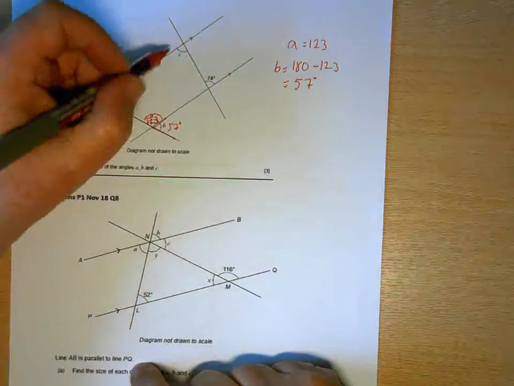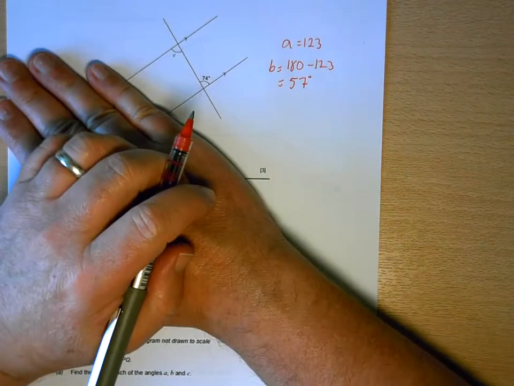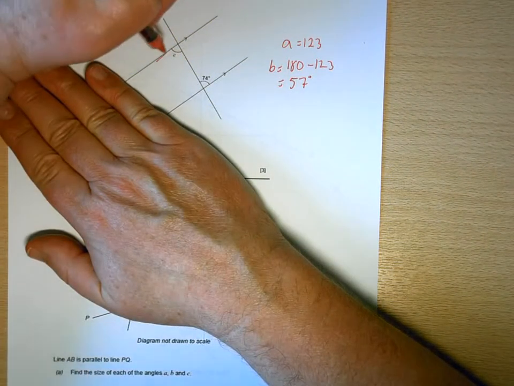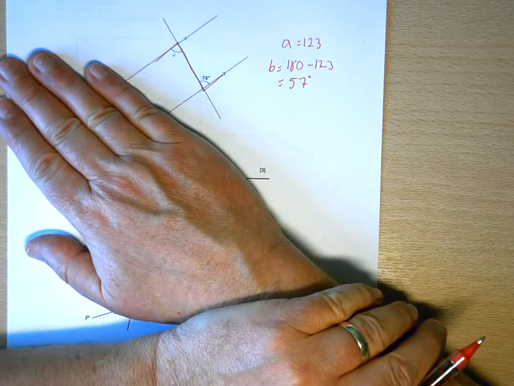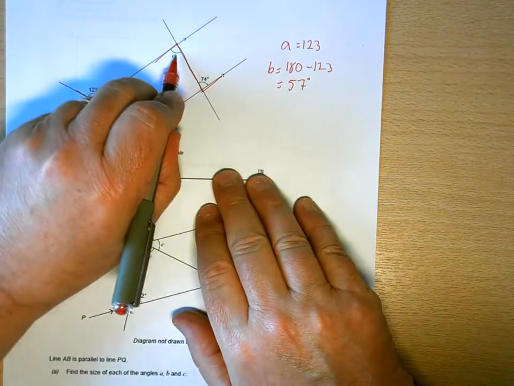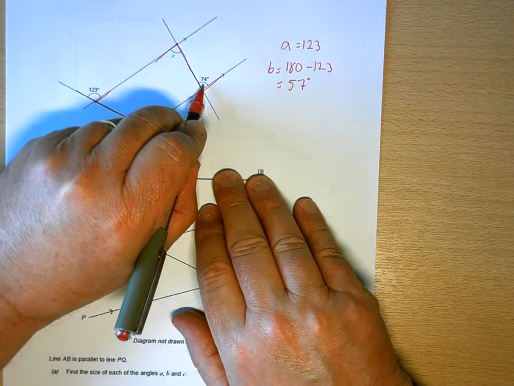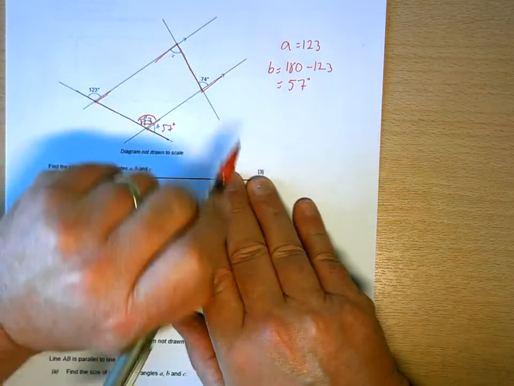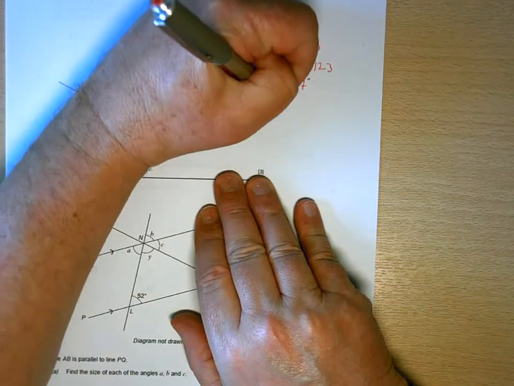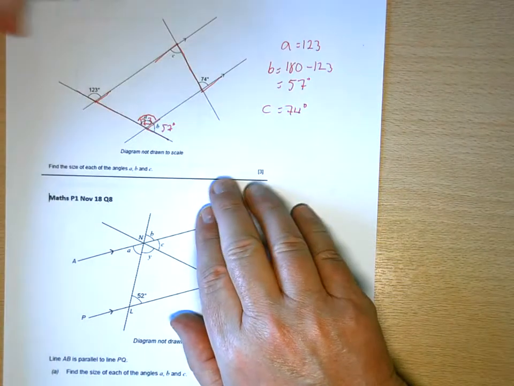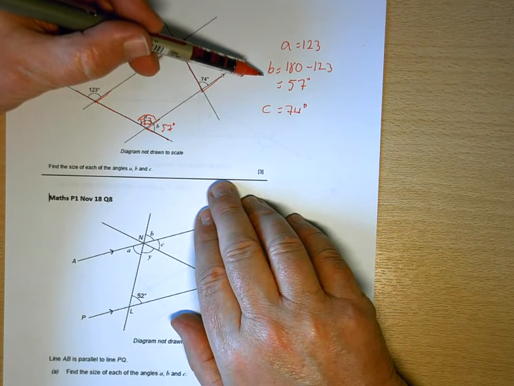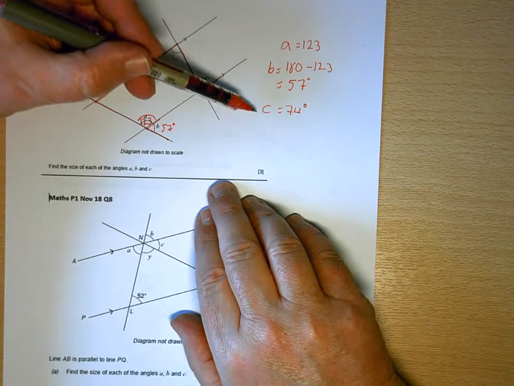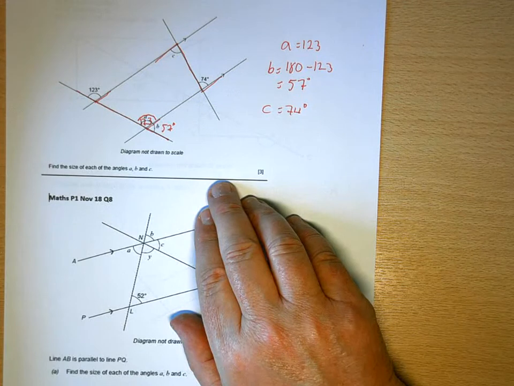Now C is on this different traversal, and I'm looking straight away for my favourite parallel line one, which is the Z angle. If that one's 74, so is C. So A is a parallel line property, B is a straight line property, C is a parallel line property.